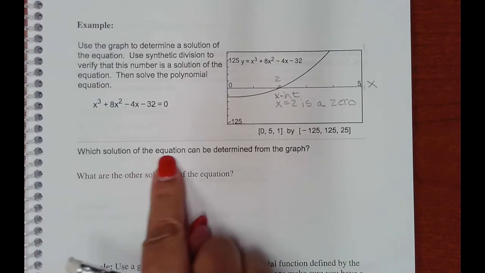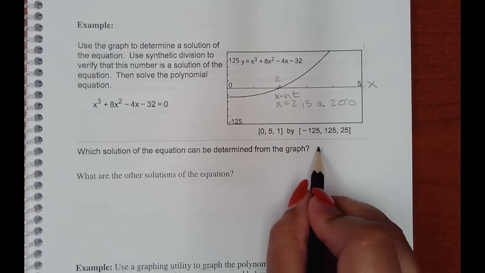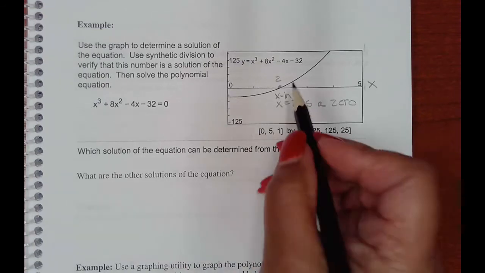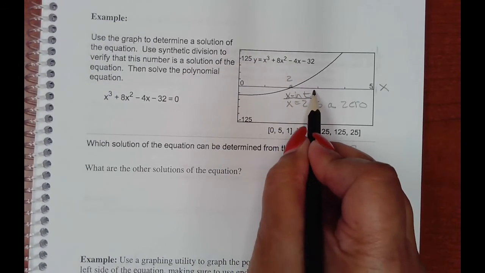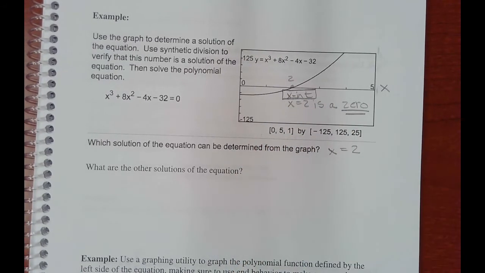Okay, which solution of the equation can be determined from the graph? X equal to 2. Because anything that's an x-intercept is also a solution of the equation, also known as a 0.